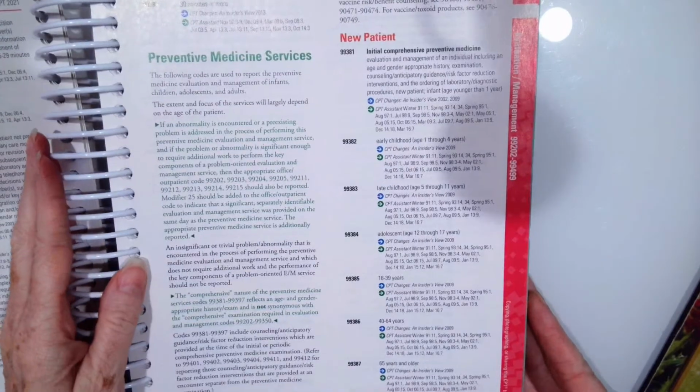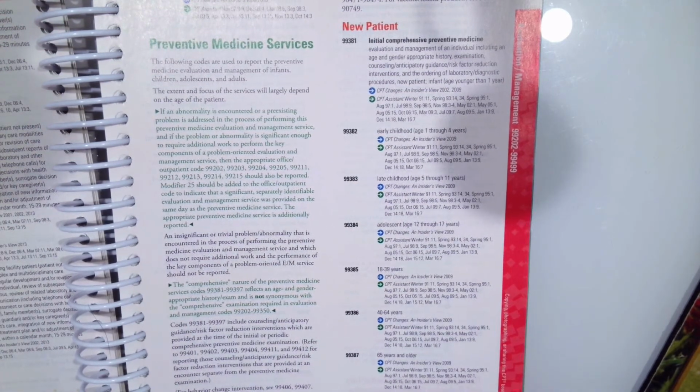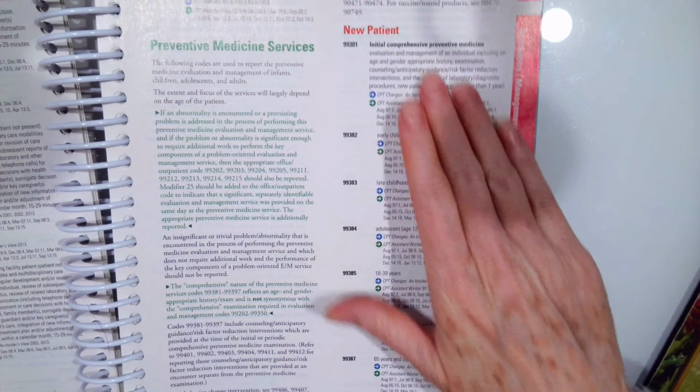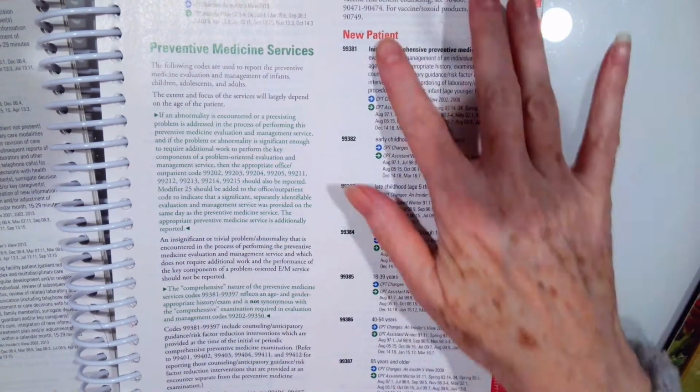So when we look at the new patients, remember a new patient by definition is one that has not been seen by the physician or a physician in the same group of the same specialty within 3 years. An established patient has. So preventative medicine codes divide based on new patients or established patients.